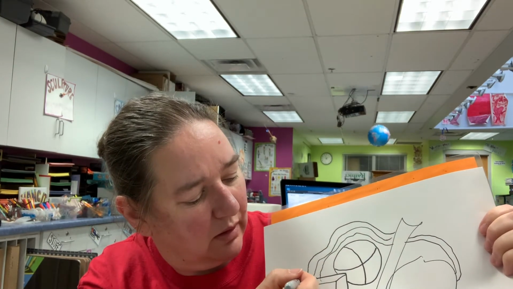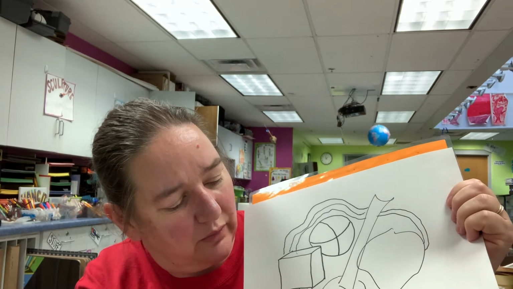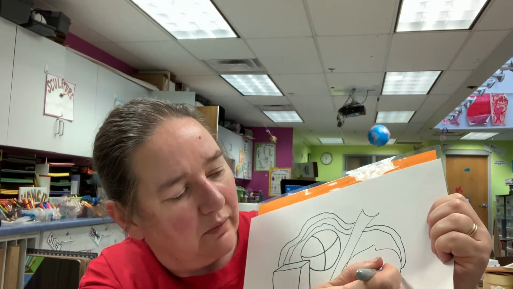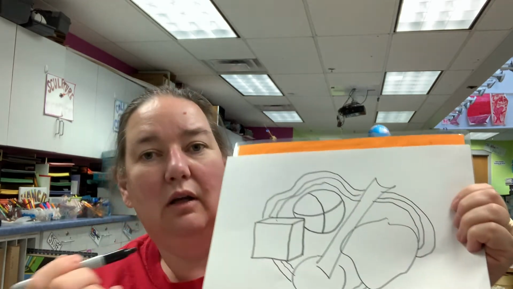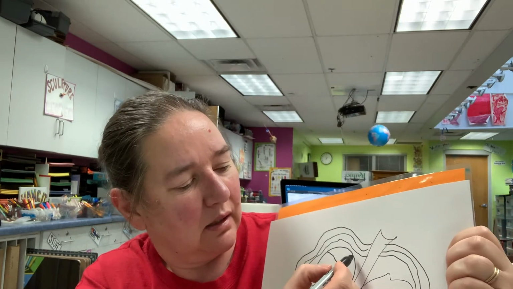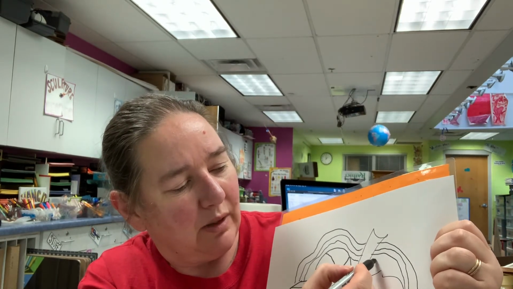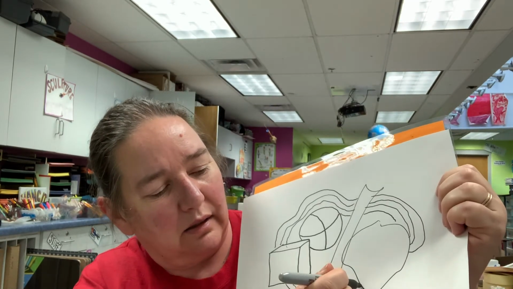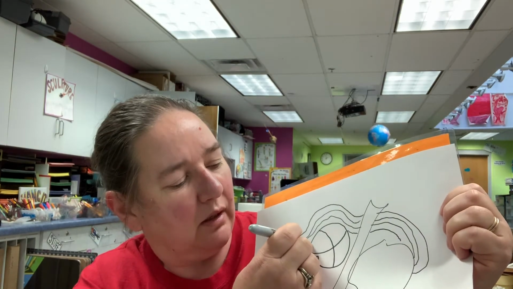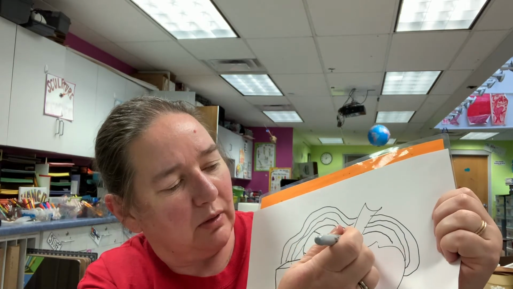So I've got one a little bit bigger on the outside, but I still want my line to go behind some of my objects. Okay, so I want you to keep drawing these squiggly lines and make them go inside and keep repeating that pattern until you don't have any room left to draw.